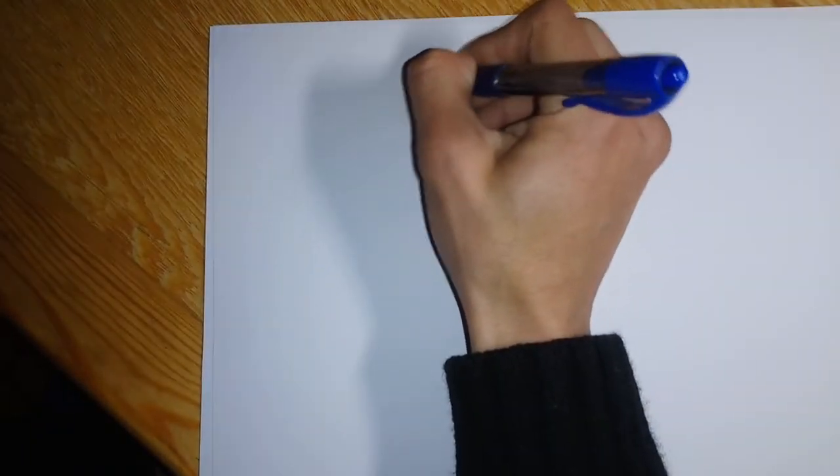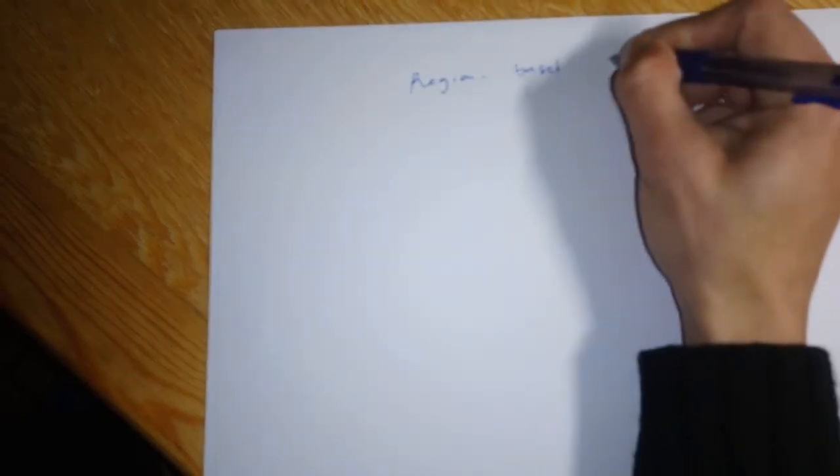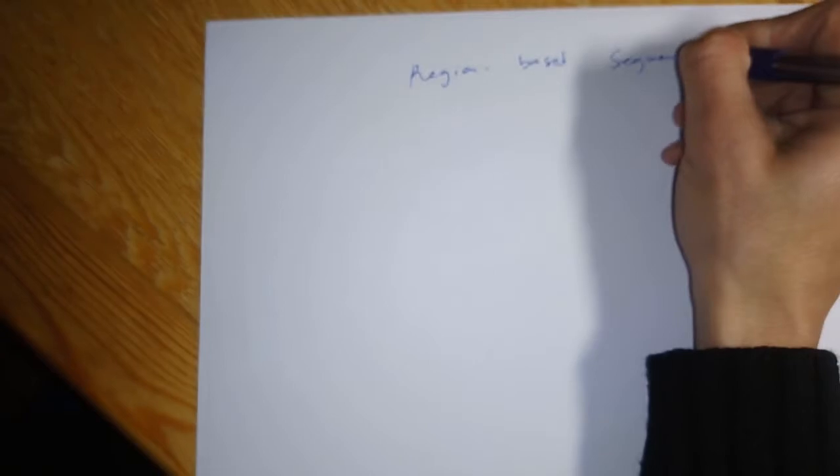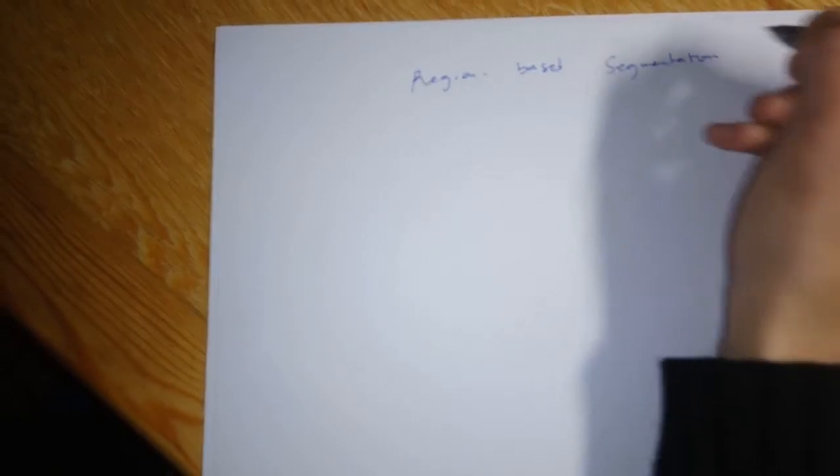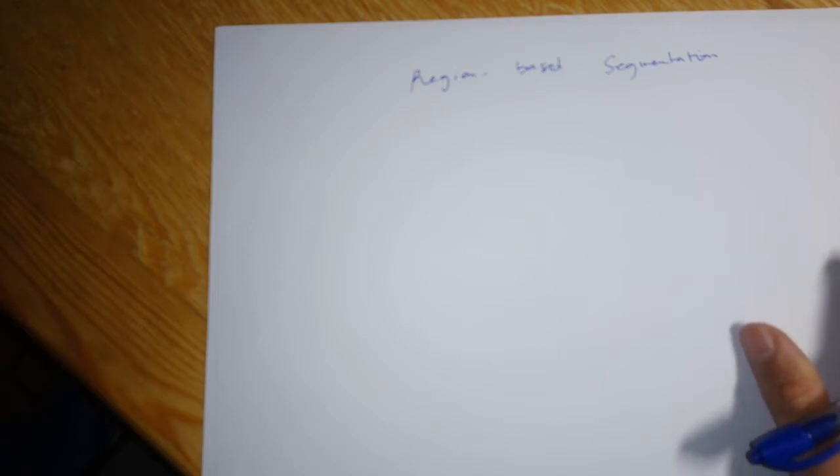So this is what I'm going to discuss in this video, which is a new approach that is called region-based segmentation. There are two main techniques, but before discussing them we have to set some rules for which we consider that a region-based segmentation is correct.